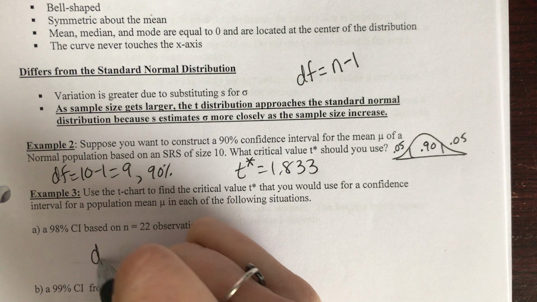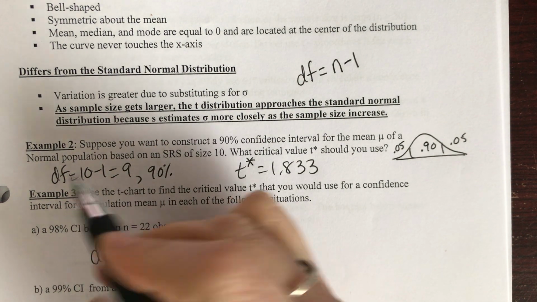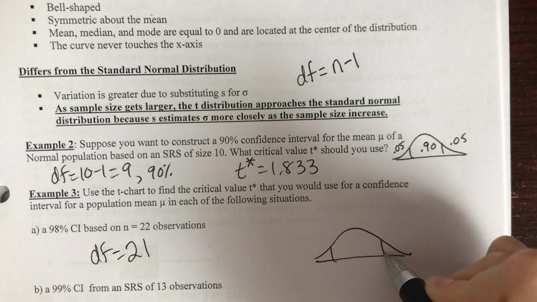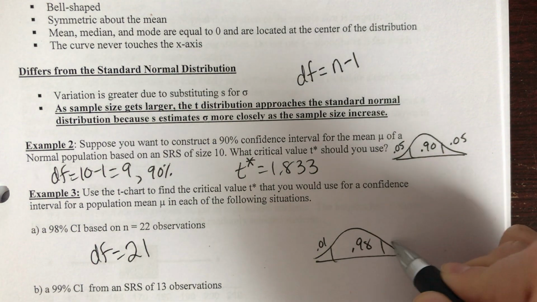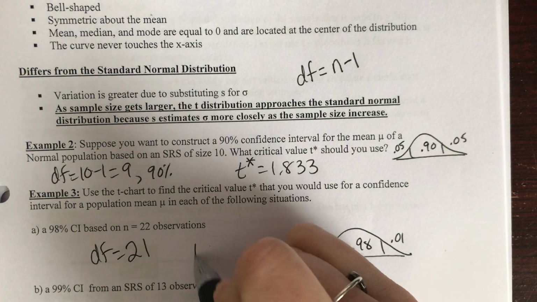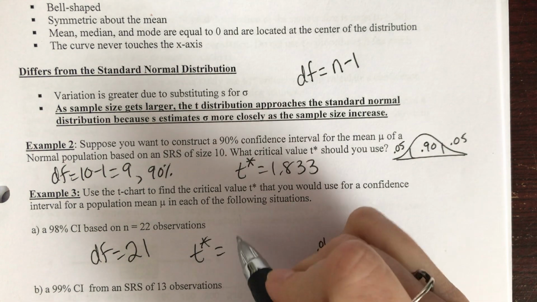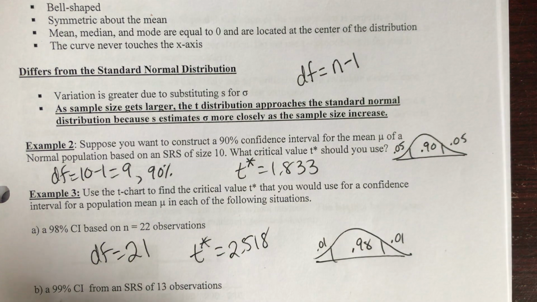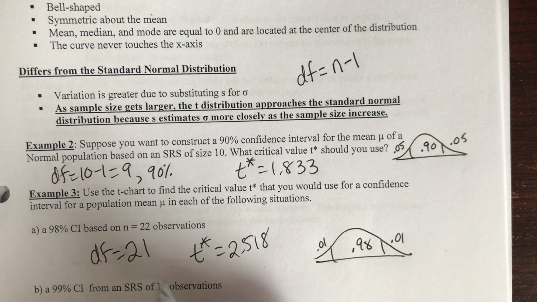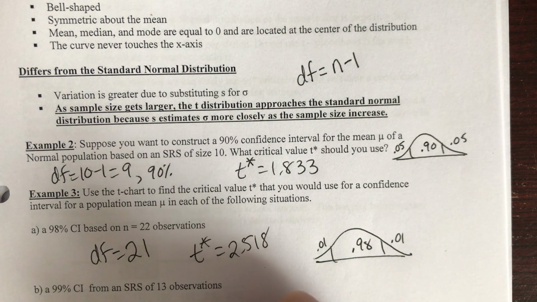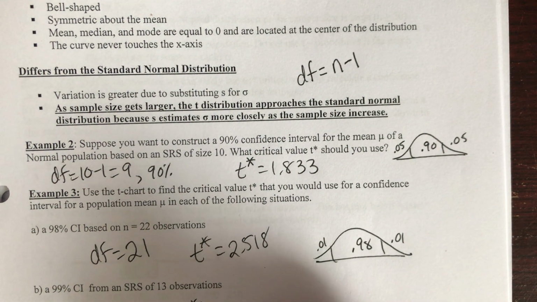So as you're cruising through, hopefully you paused. This one would be degrees of freedom 21. We have 98%, which means that each tail, if you need to draw a little sketch to help yourself out, right? 0.98, we'd have 0.01, 0.01. So we would have, in the 0.01 for the area, we would get t-star equals 2.518. Okay, 99% confidence interval. If we have degrees of freedom 12, right, then each tail would be 0.005. All right, and we would get t-star equals 3.055.